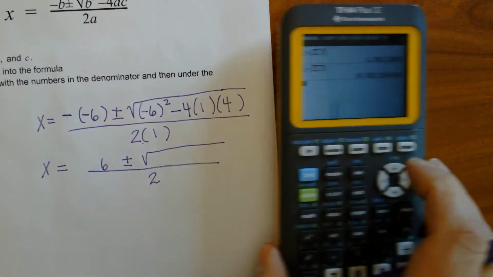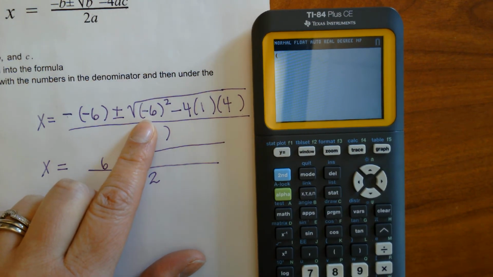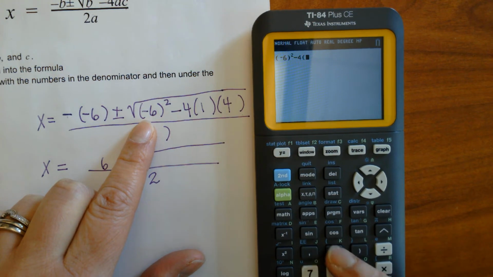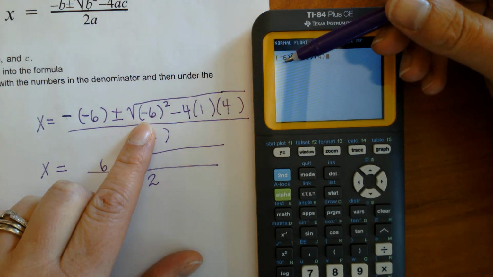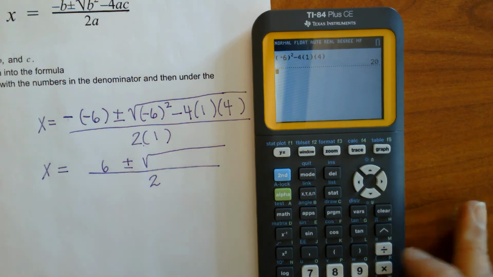But this is what I like to do. I like to do parentheses, negative 6, squared, minus 4 times 1 times 4. So please notice I'm using parentheses. My negative is in the correct spot. Minus 4 times 1 times 4. Enter. That's going to be 20.